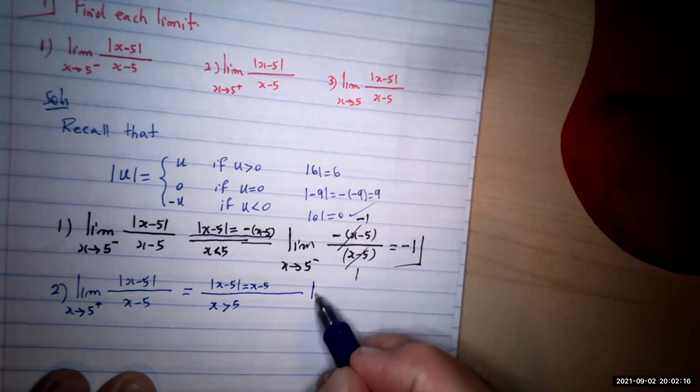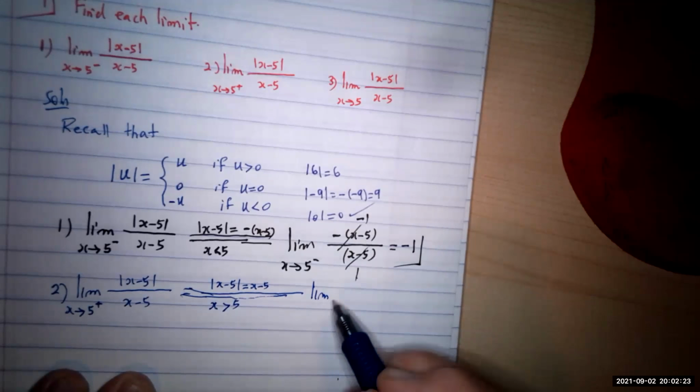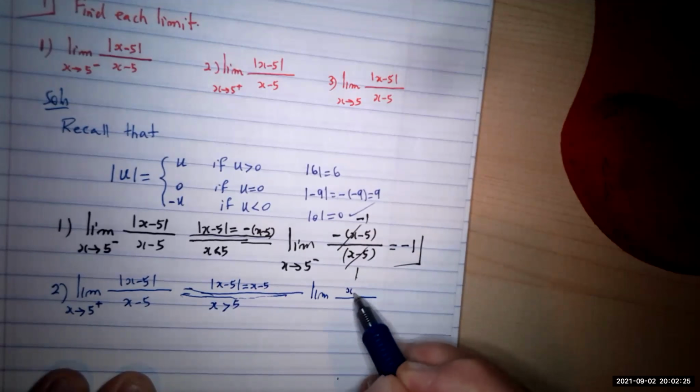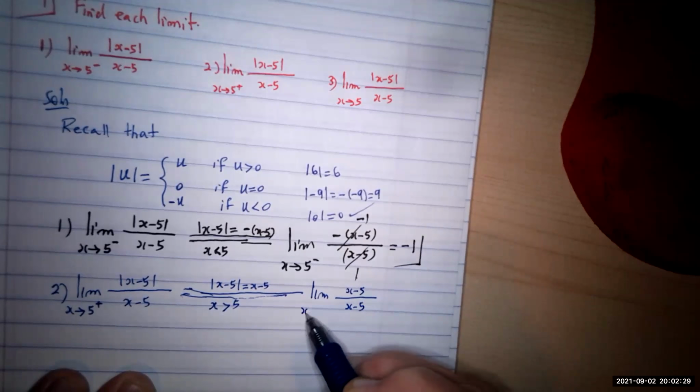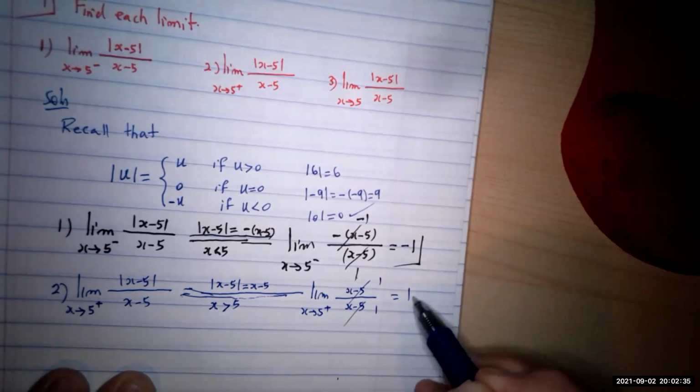So that limit would be changing to what? So this is going to be equal to, this is just an equality sign. Okay, so you are going to end up with x minus 5 on the top and x minus 5 down the bottom. When x goes to 5 positive, you simplify it. 1, equal to 1.